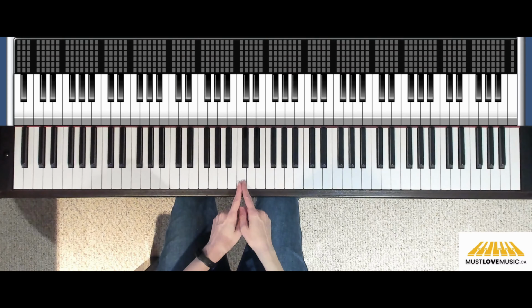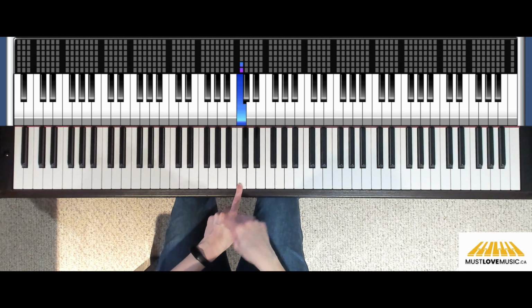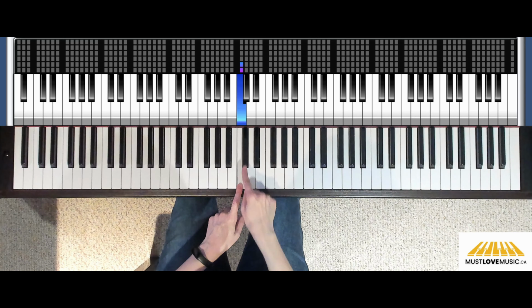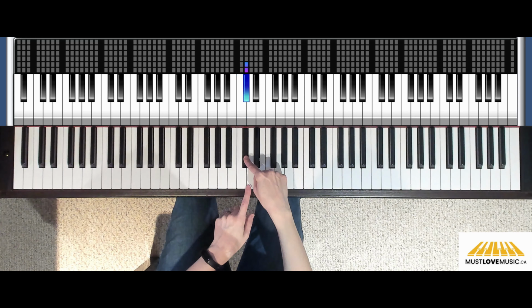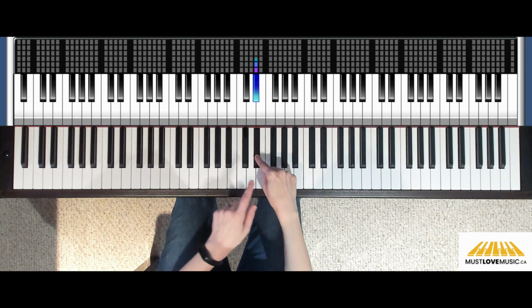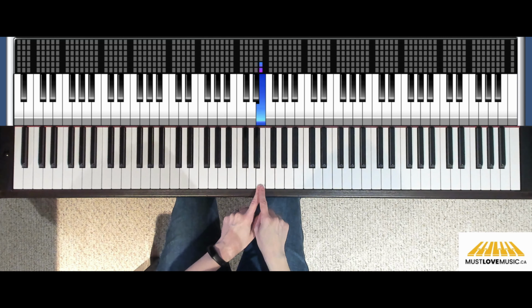So what do second intervals look like on the piano? Well, let's start off with our minor second. If we start with C, all we do is go up a half step, keep going up. Oh my goodness, now what happens if we have a white key instead of a black key?